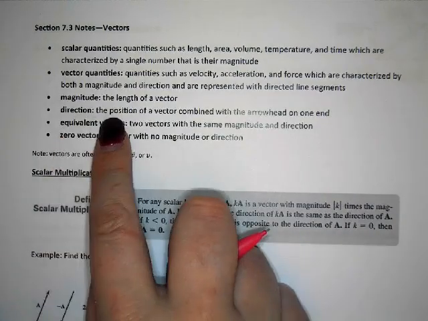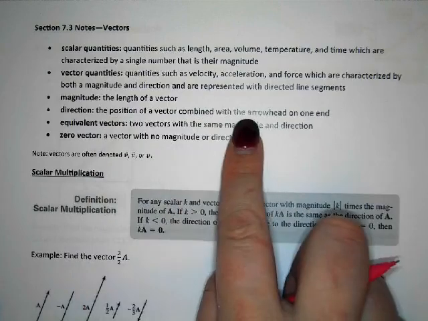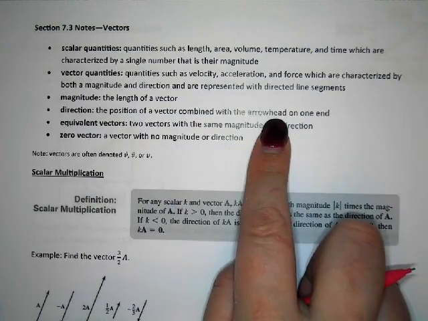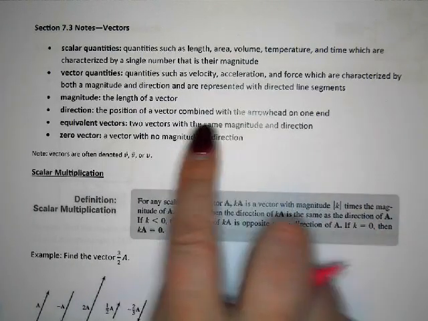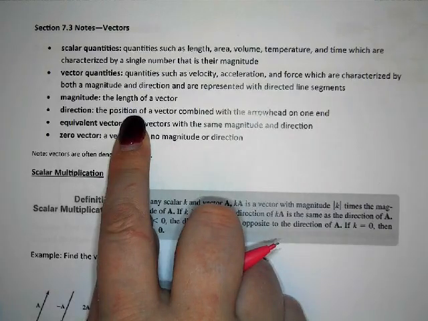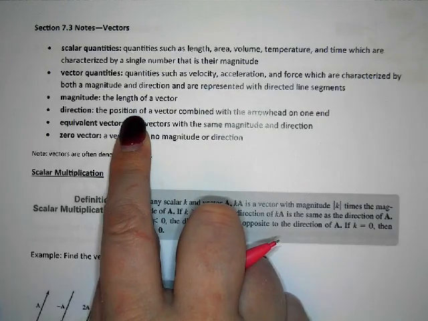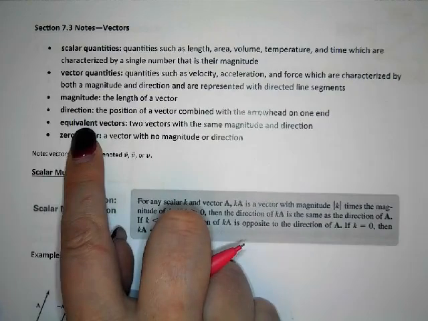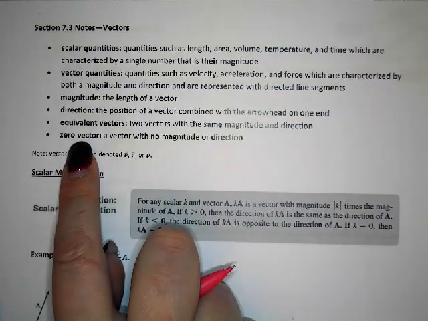And then the direction is the position of the vector combined with the arrowhead on one end of it. That shows you maybe an angle that it's working towards, or if it's working forwards or backwards or something like that. Equivalent vectors are two vectors with the same magnitude in the same direction. And a zero vector is a vector with no magnitude and no direction.